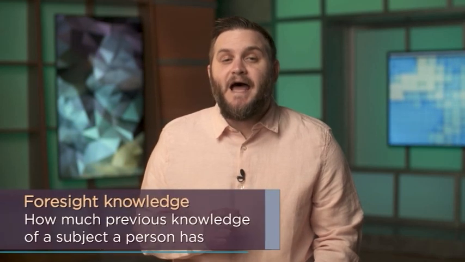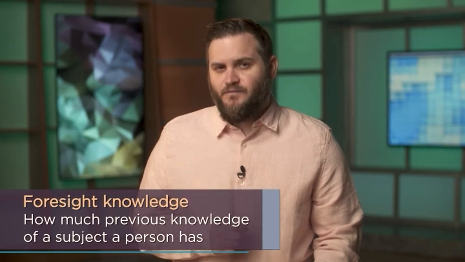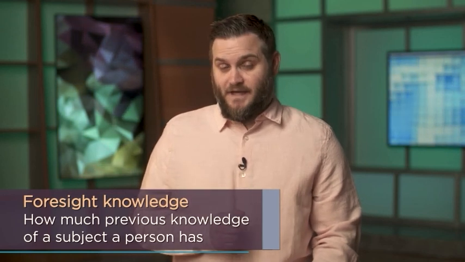Another model suggests that the appearance of hindsight bias is related to how much previous knowledge of a subject a person has. We'll call this foresight knowledge. So if you have comprehensive knowledge on a subject, the bias tends to occur less frequently. This is because more alternatives and possibilities are available in your mind well before any event occurs, so whatever winds up happening is less of a surprise. But the second model does explain decisions made by novices without special expertise in a field.